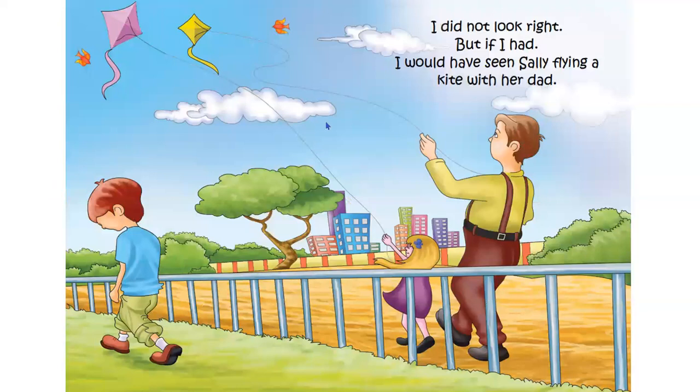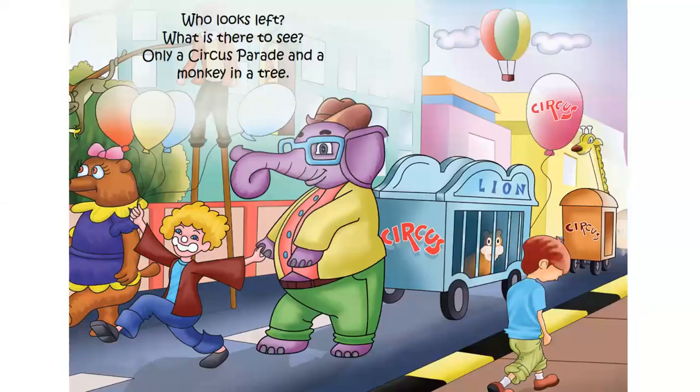I did not look right, but if I had, I would have seen Sally flying a kite with her dad. Who looks left? What is there to see? Only a circus parade and a monkey in a tree.